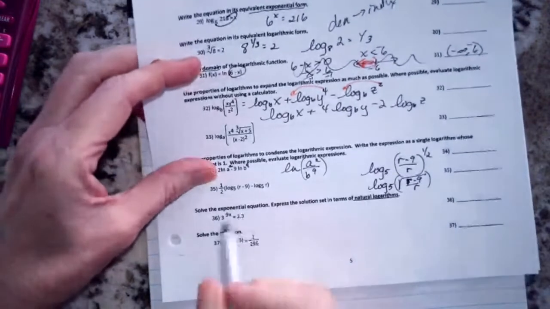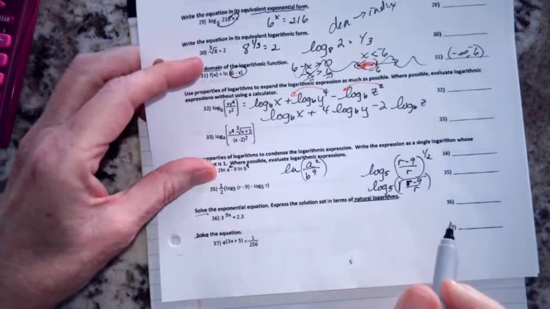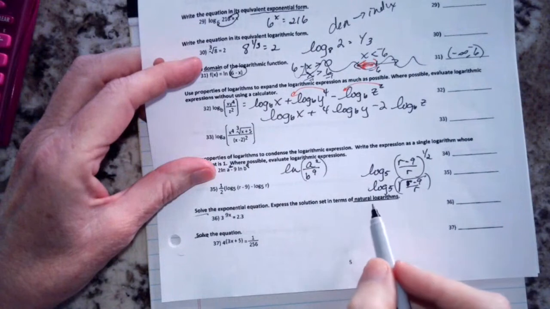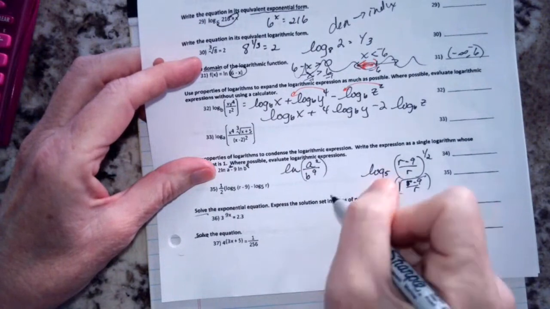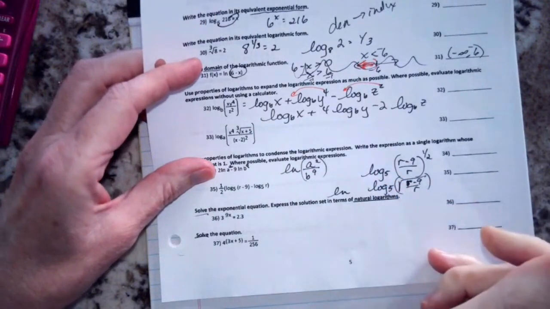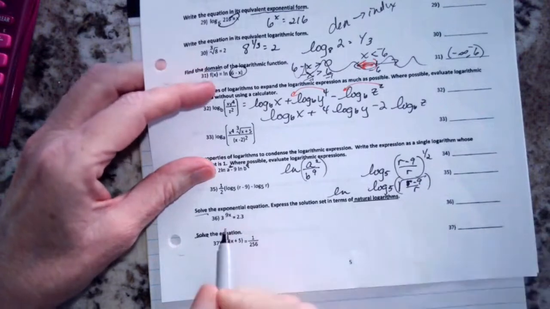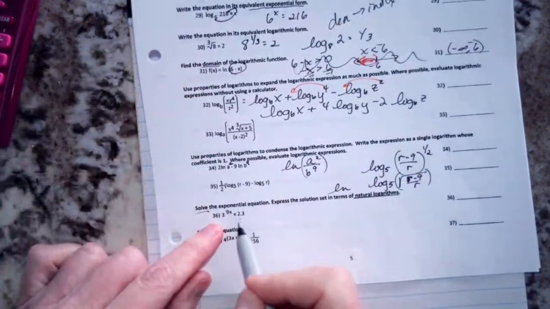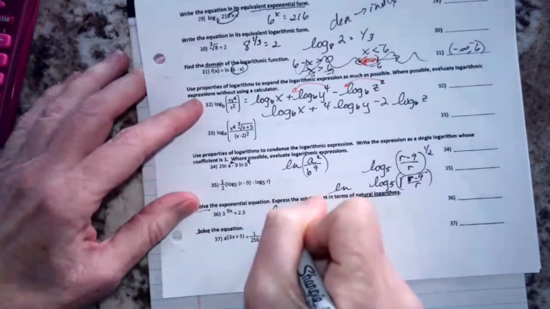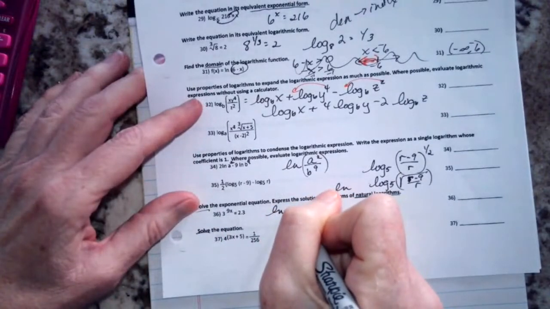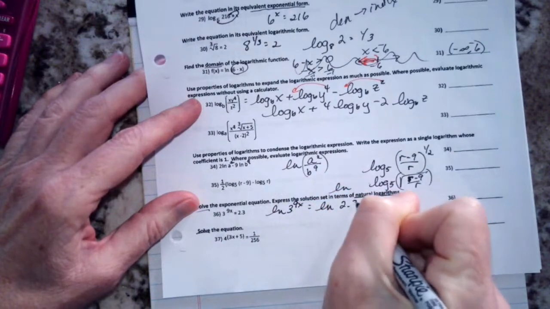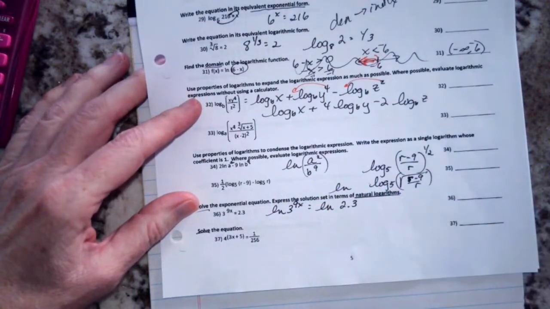Let's look at this one. Number 36, we're going to start solving some of these logarithmic problems or solving them in exponentials, playing around with the idea. They're telling you to express the solution set in terms of natural logarithms. That's ln. Remember that? So let's see. We've got one simple side, one simple side. So let's slap natural logs on both. Natural log of 3 to the 9x equals natural log of 2.3.